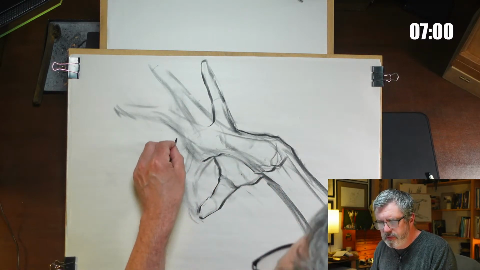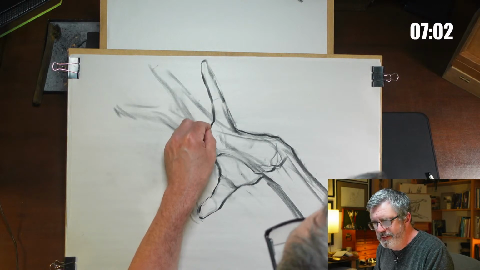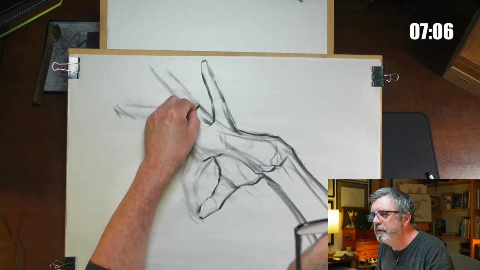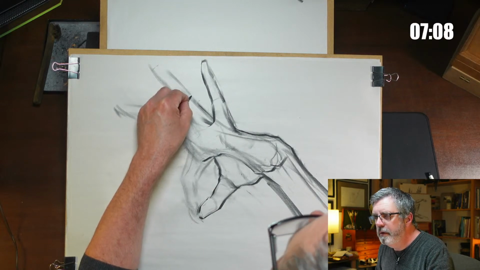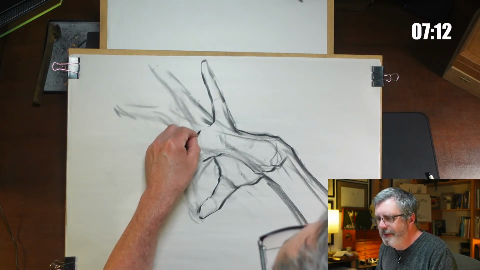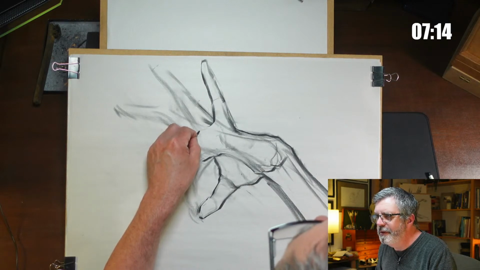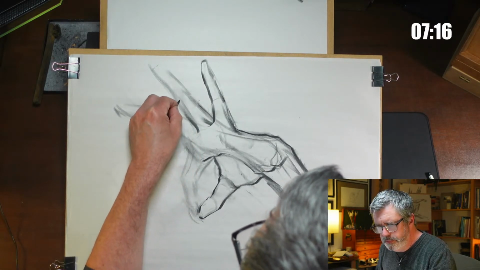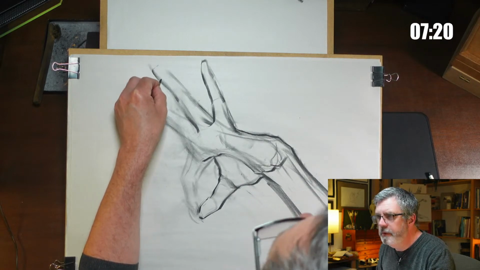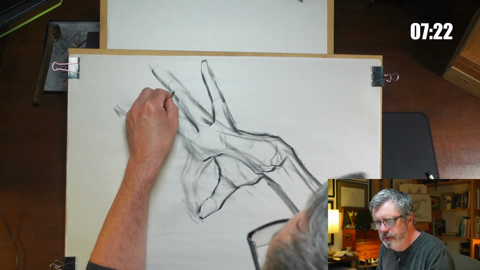Well, for Thursday, I'm going to pick some nice, easy poses. So I lick my wounds, because this has been atrocious.